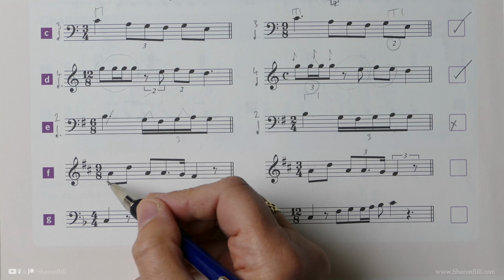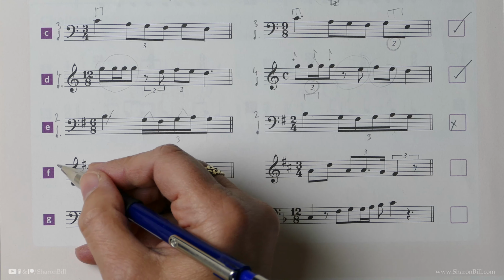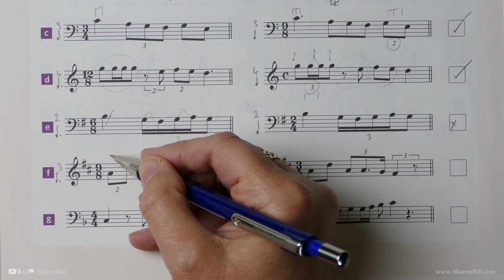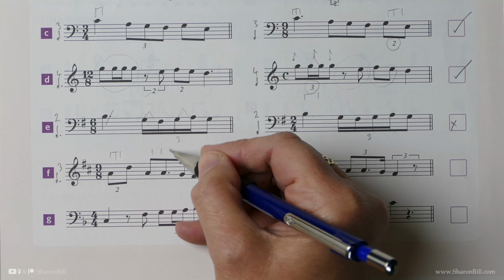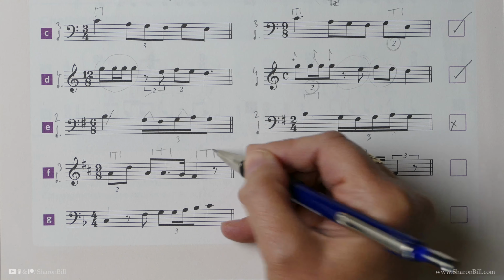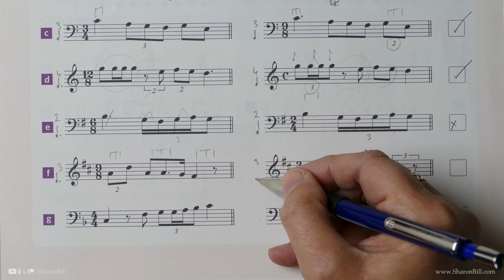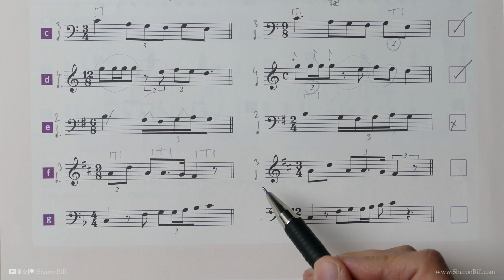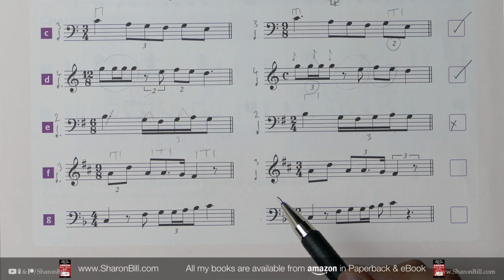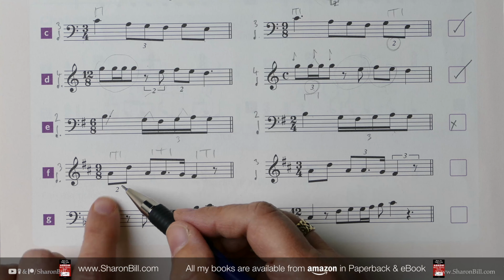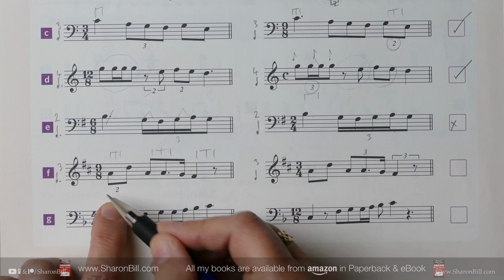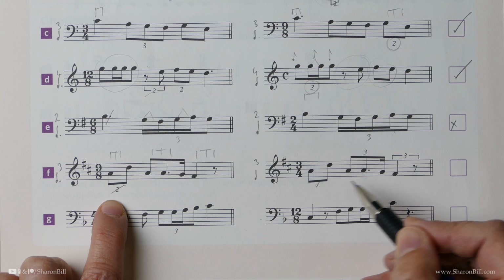And so here we are, we're in 3 dotted crotchet beats per bar. So we'll have 1, 2, 3, 1, 2, 3, 1, 2, 3, and we're going to 3 crotchet beats per bar. So we've got to squish the time, and so we'll either remove a dot, remove a duplet, or add a triplet to squish. So here we've got 2 stretched into the time of 3. No need to stretch, that can go, so that's correct.